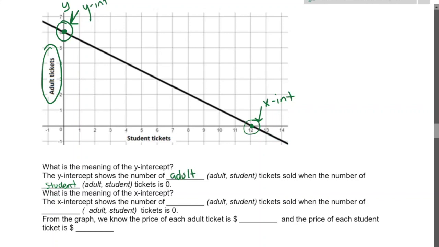Well, this represents the number of student tickets. It says it right here. So the x-intercept shows the number of student tickets sold when the number of blank tickets is 0. So when the students is 12, how many adult tickets? 0. So adult tickets is this answer.